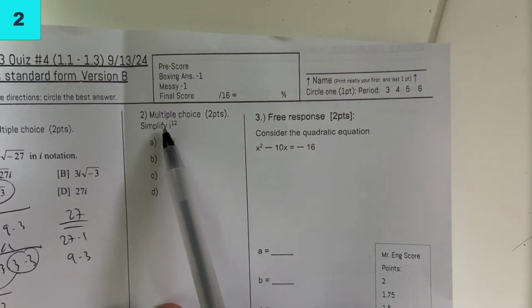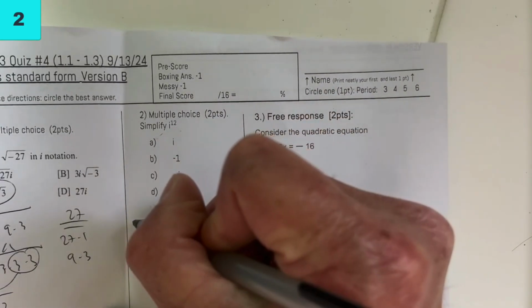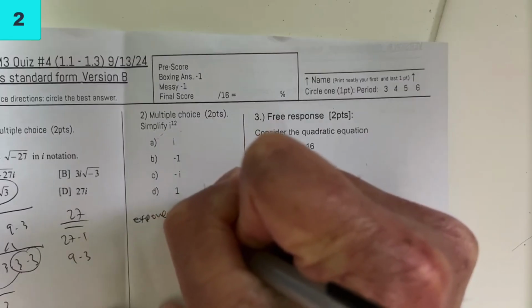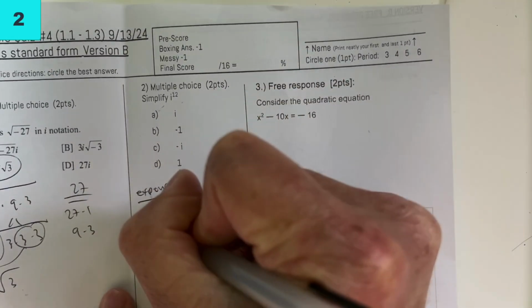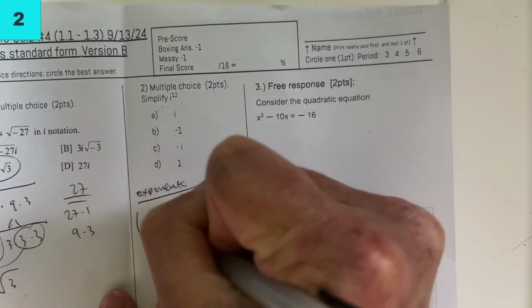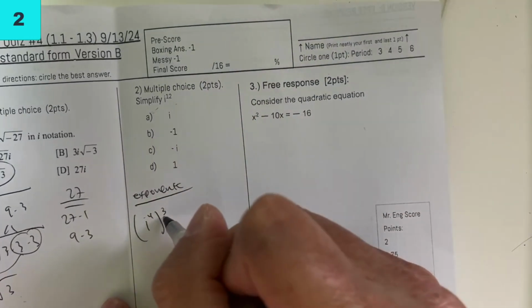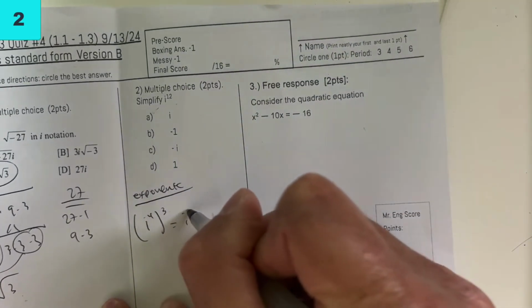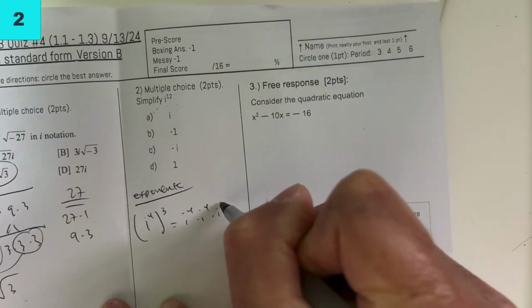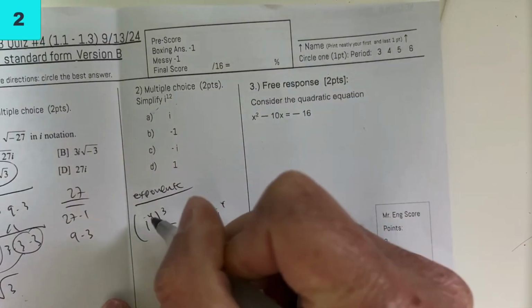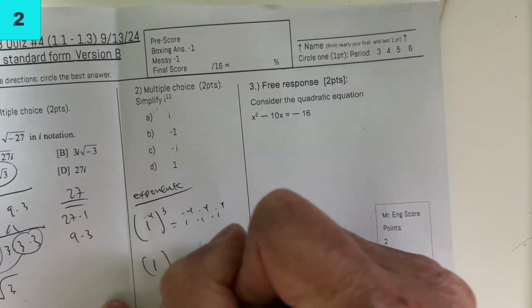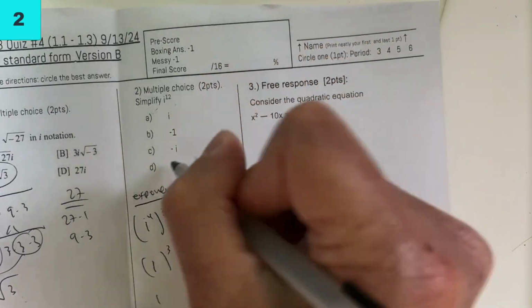Question number 2. Simplify i to the 12th power. Let me use this method called exponents. So i to the 4th power is the easiest one, and to the 3rd, that just basically means 3 of those, right? And if you expand those, that's i to the 12th. So 1 to the 3rd power equals 1, which is your correct answer, D.